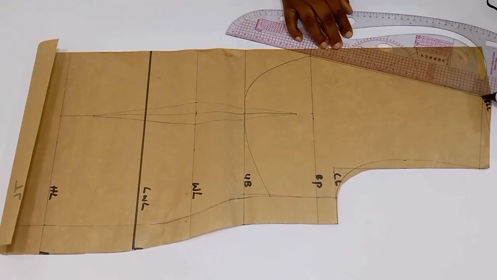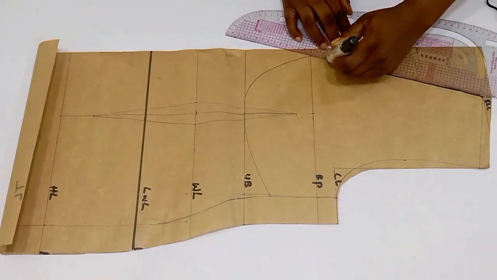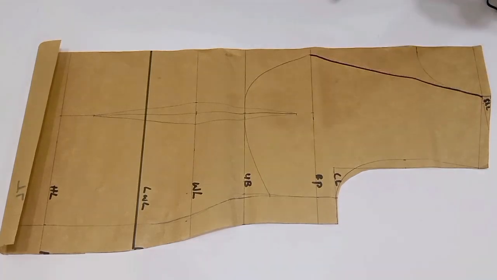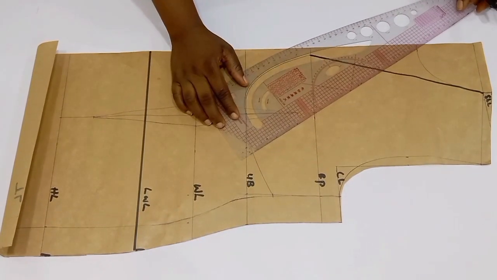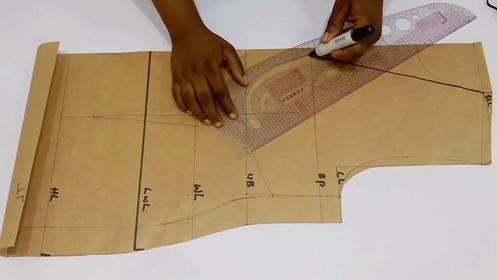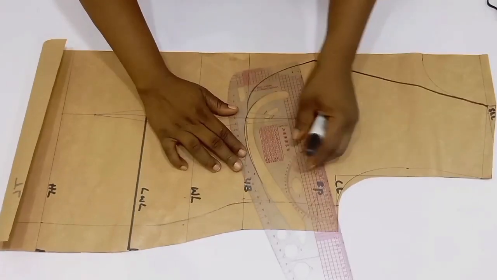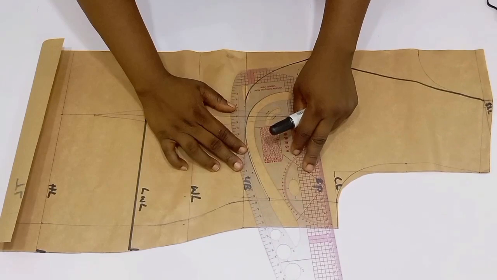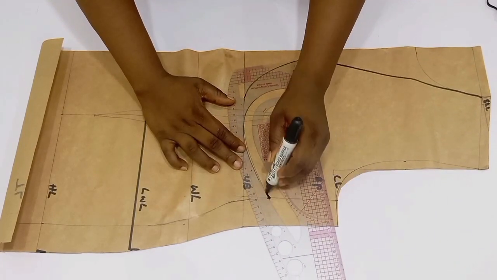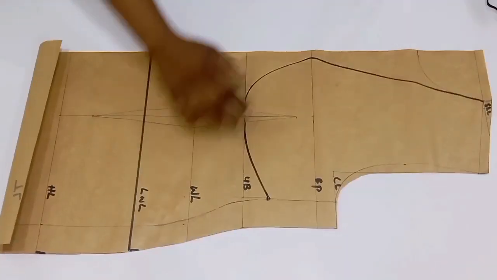Can you see? So guys, I'm going to use my marker to make this line visible enough for you guys to see. I'm trying to outline the lines, and once I am done, I'm going to go ahead and go down to the waistline.